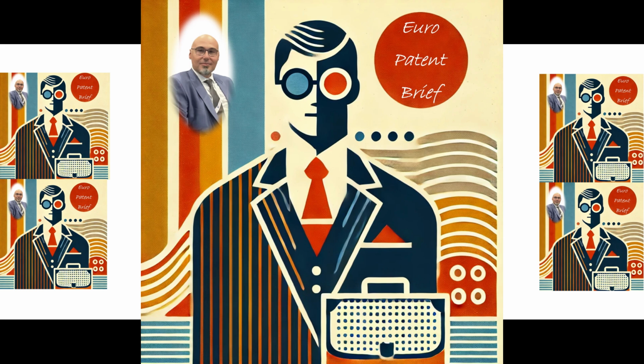14. Translation of the application. In some cases, a translation of your European patent application will be required. Let's break down the three main situations where this applies.